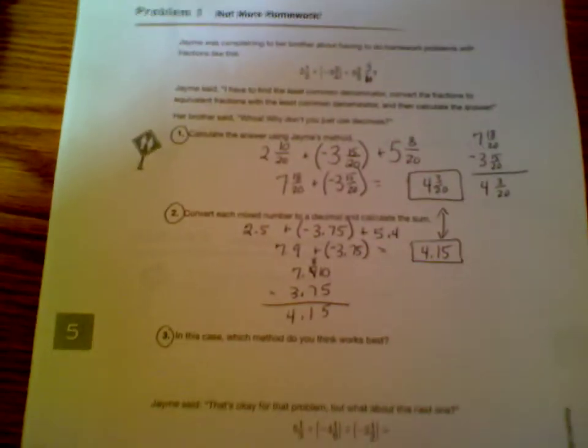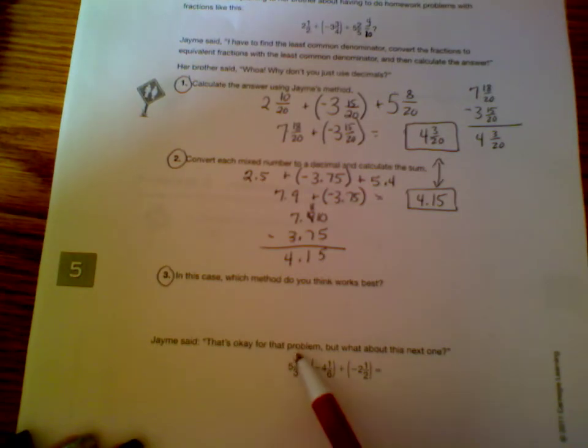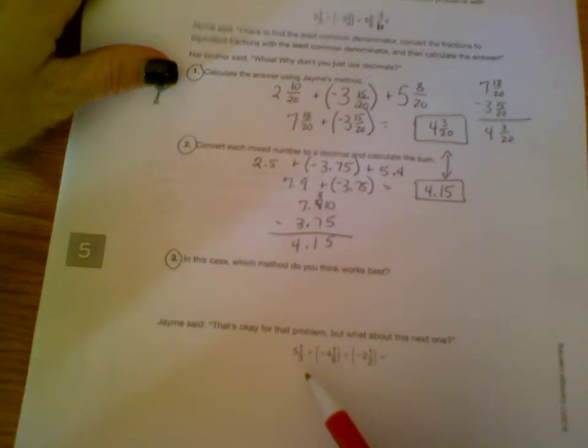So at this point, it really wouldn't matter which way you solve. So it's up to you what you think would be easier here. But Jamie says, well, that's okay for that problem, but what about problems like the next one? So we're going to take a look at this problem on the next page. It says calculate using Jamie's method.